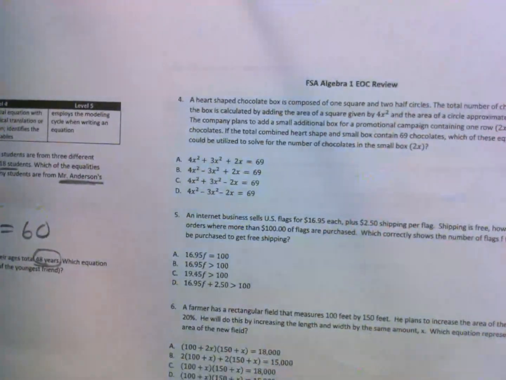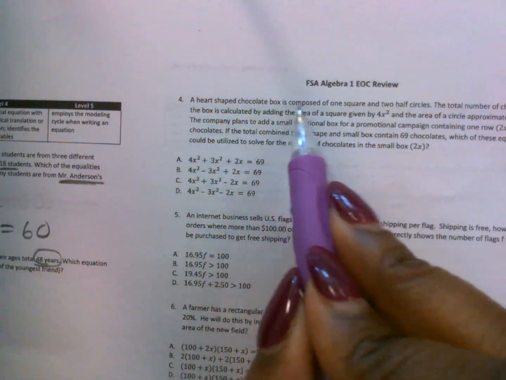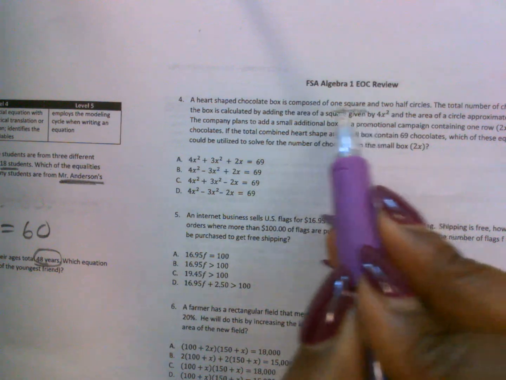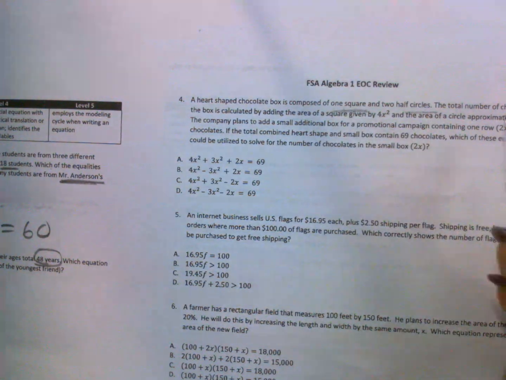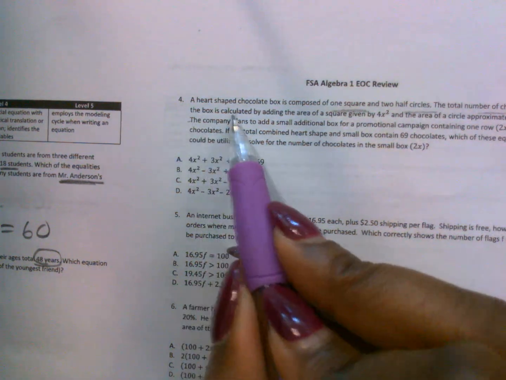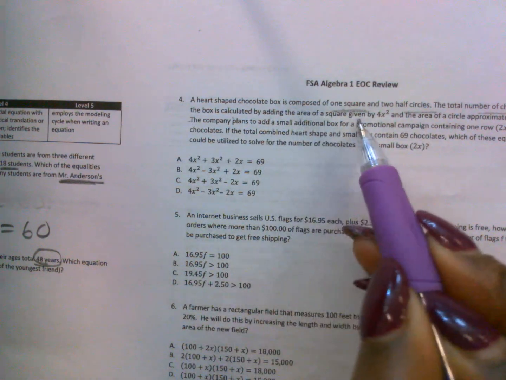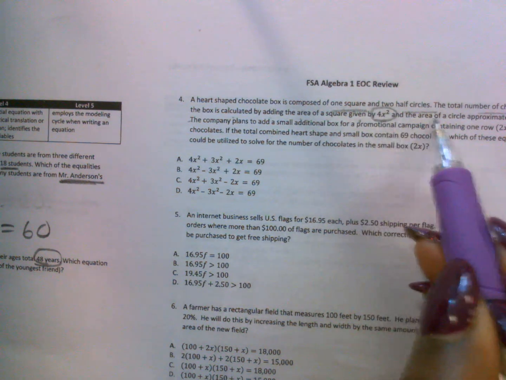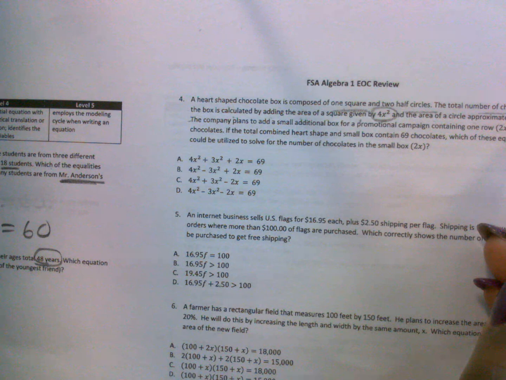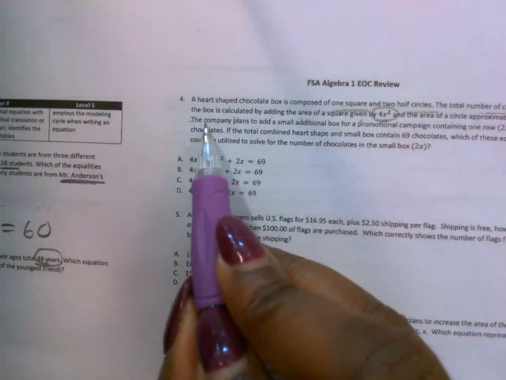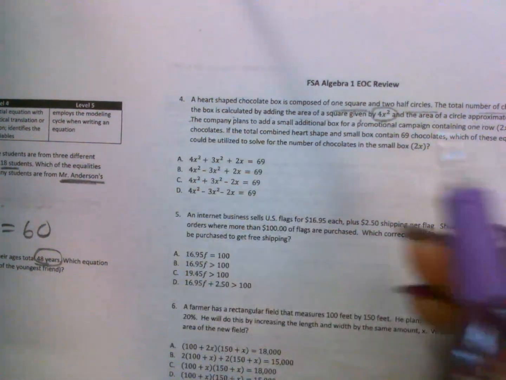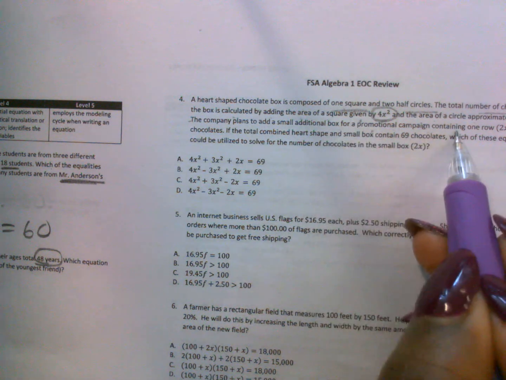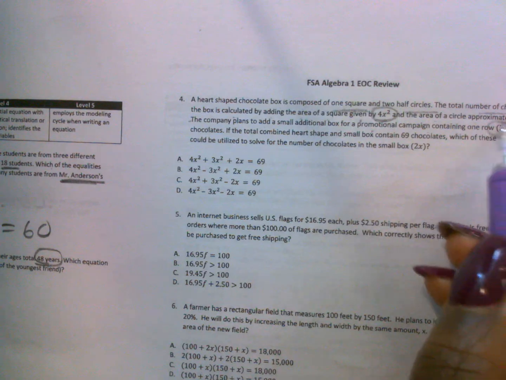Number 4. It says a heart-shaped chocolate box is composed of one square. So we got one square and two circles. The total number of chocolates in the box is calculated by adding the area. So they're adding the areas together, this area right here and the area of the circle, this area right here. The company plans to add an additional box for a promotional campaign containing this right here, 2x.